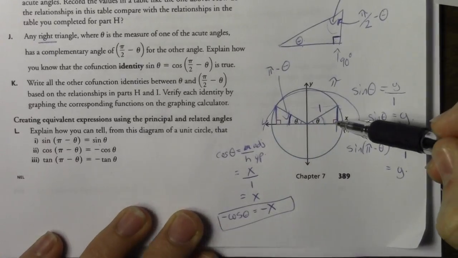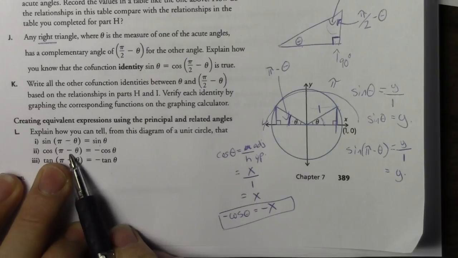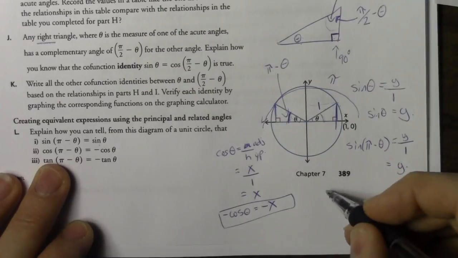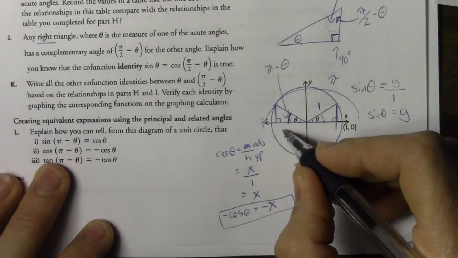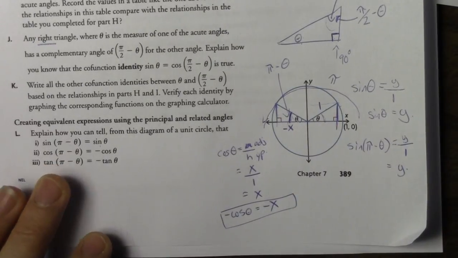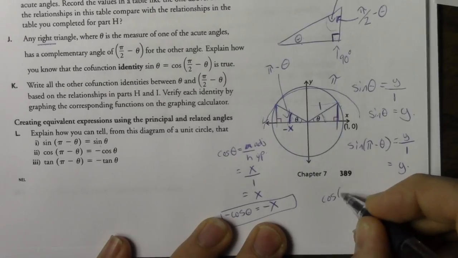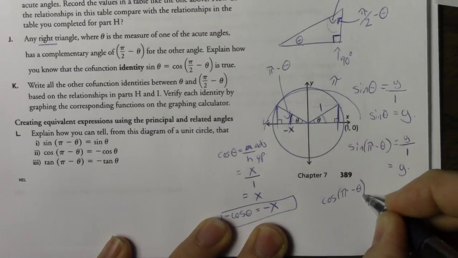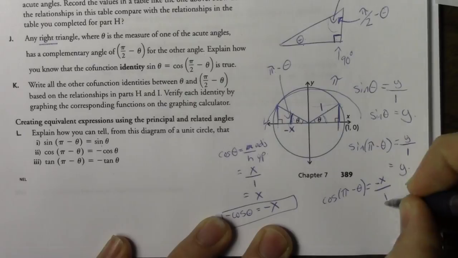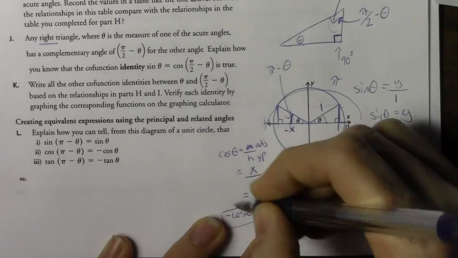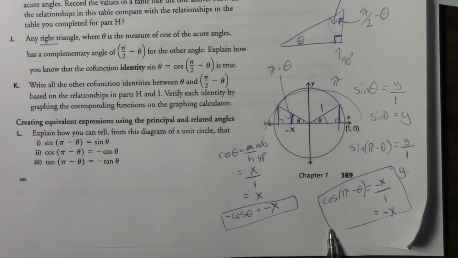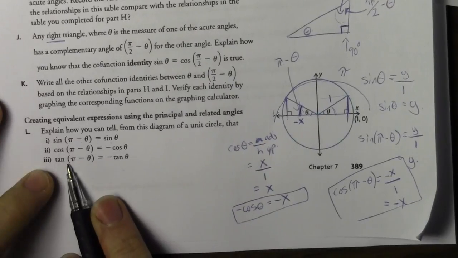We've proven that. Next, we want to do cos pi minus theta. So this angle. So do that one now. So now that's going to be pi minus theta, so it's still x, right? Well, it's not x. So it's negative x. Yeah, so cos pi minus theta is equal to negative x over 1. Negative x. Okay? You guys starting to see how this works? All right, nailed. We did two for you. You're gonna do this one now.